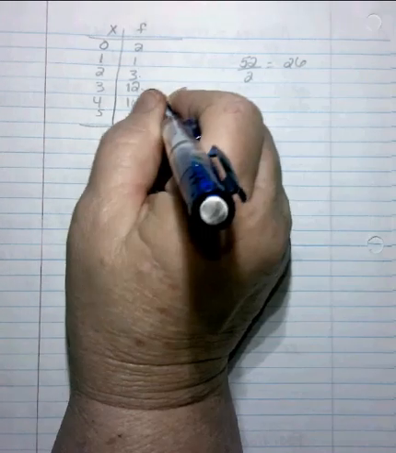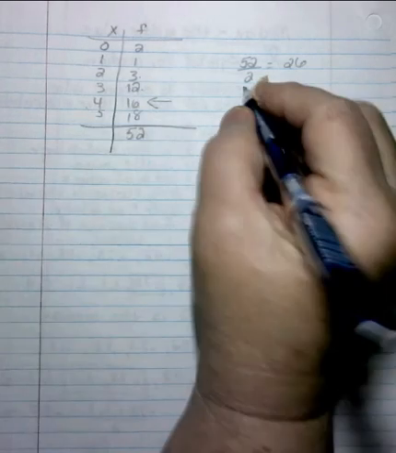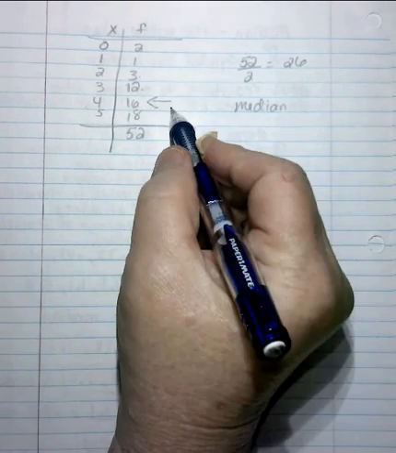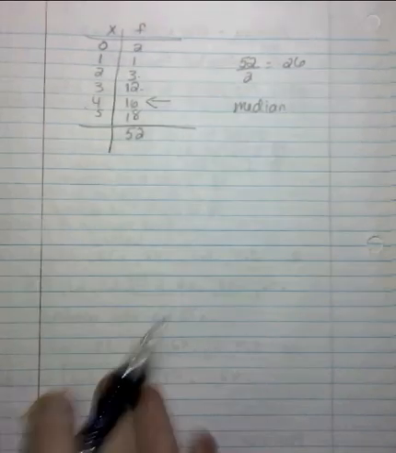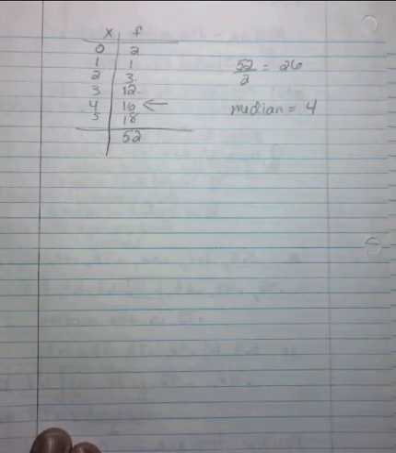So the 26th item falls into this group, and the 26th and 27th items both fall into that group. So the median would be 4.